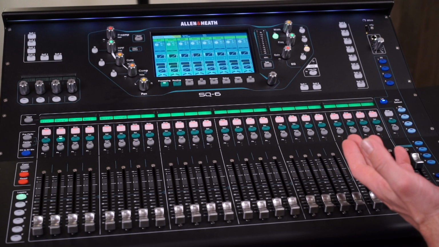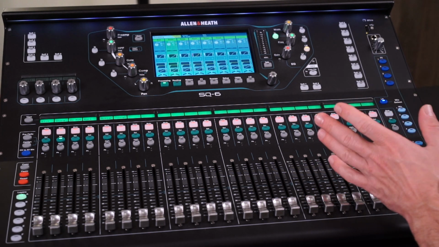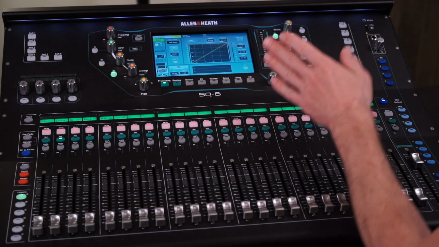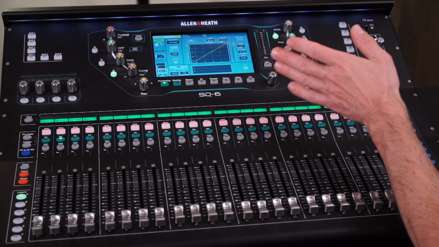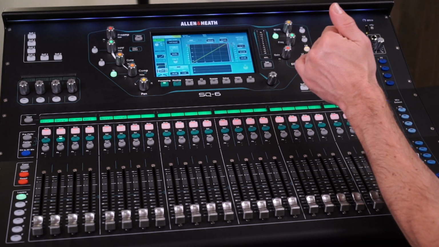So let's hear some more drums as an example, first by hearing how compression affects a snare drum. I'll start with the threshold all the way up, and then bring it down so you can hear what it's doing. And you can see as I'm bringing it down, the line will curve down on the screen.